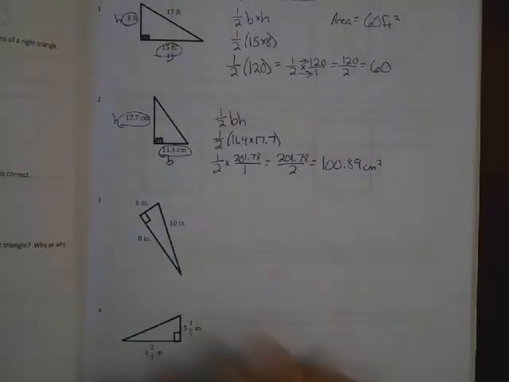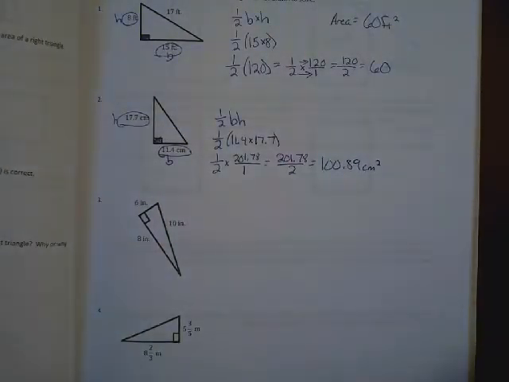Go ahead and solve number 3 and number 4 right now. Pause the video and see if you get them correct. Hit play when you are ready to begin.